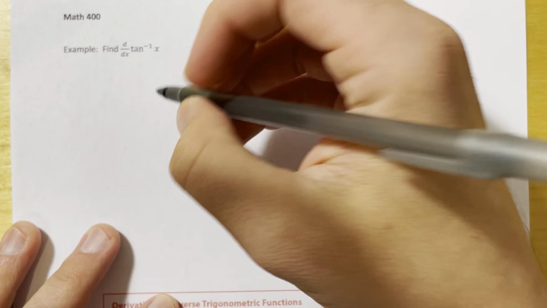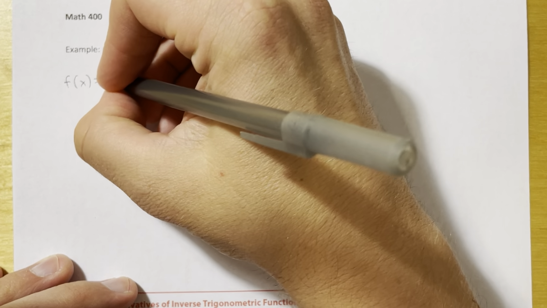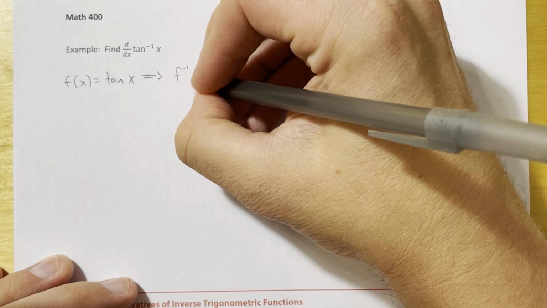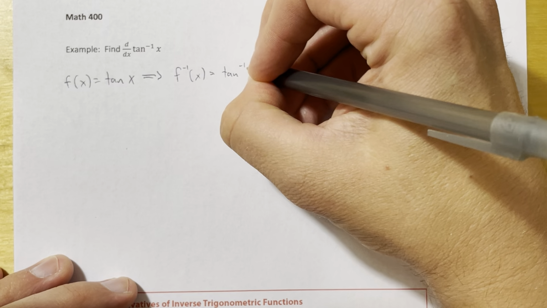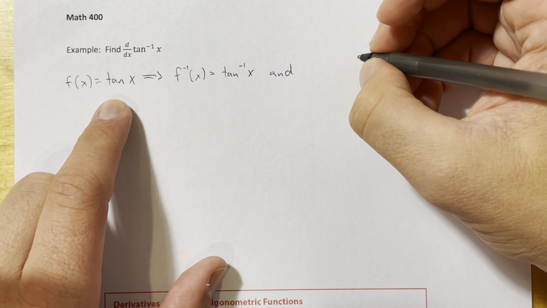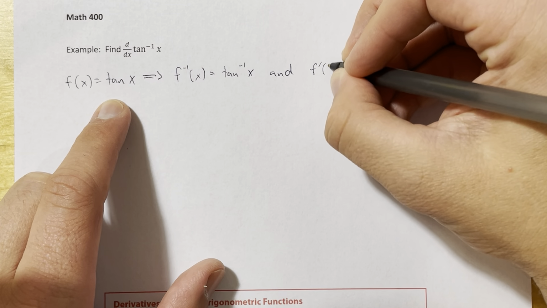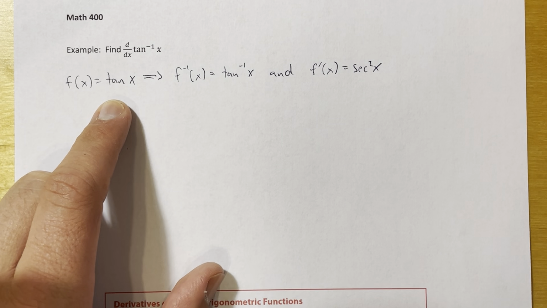The derivative I'm going to approach in the same way. So again, f of x would equal tangent of x if we want f inverse of x to be the inverse tangent function. Also, we know that the derivative of the tangent function is secant squared of x. Okay?